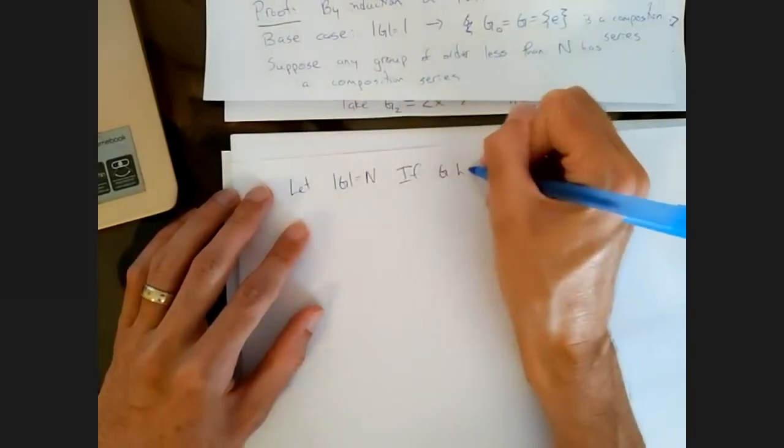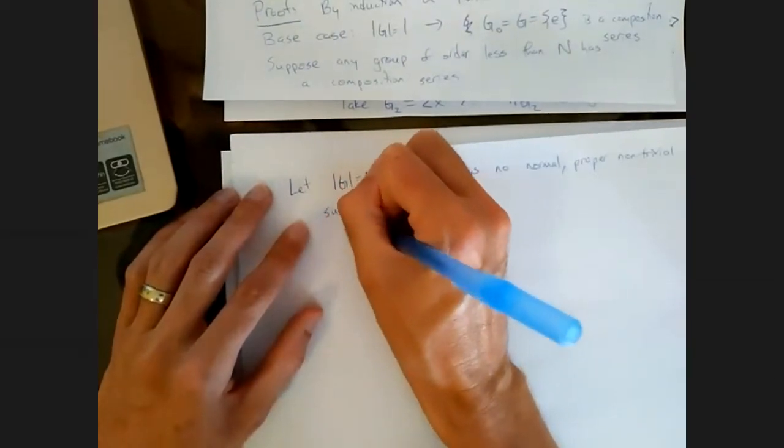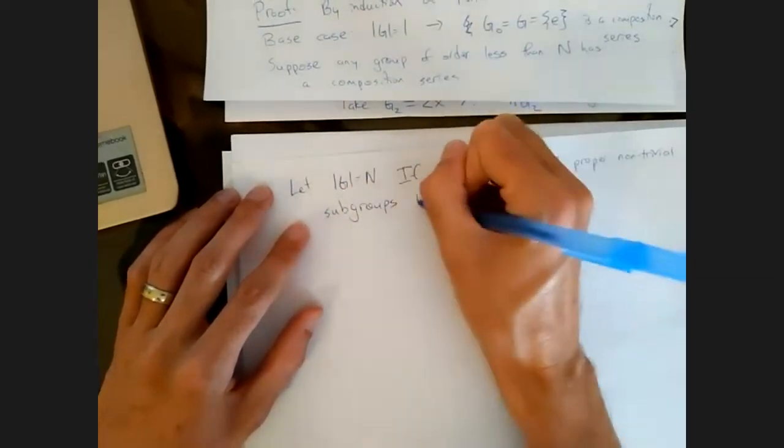If G has no normal proper non-trivial subgroups, then G is simple.